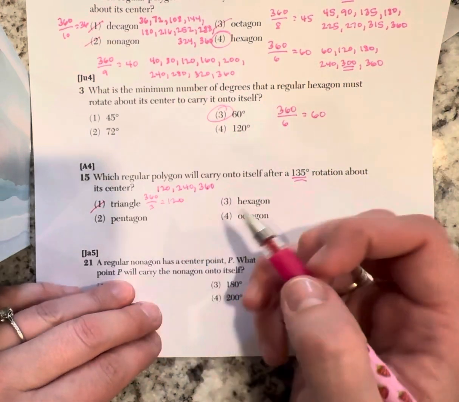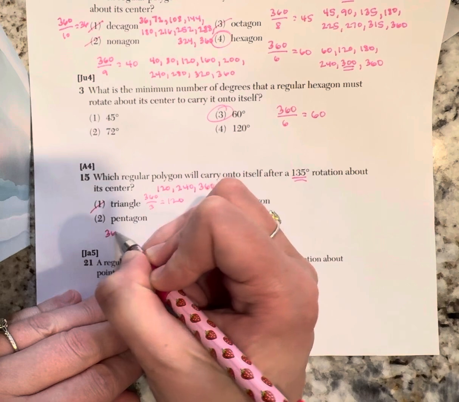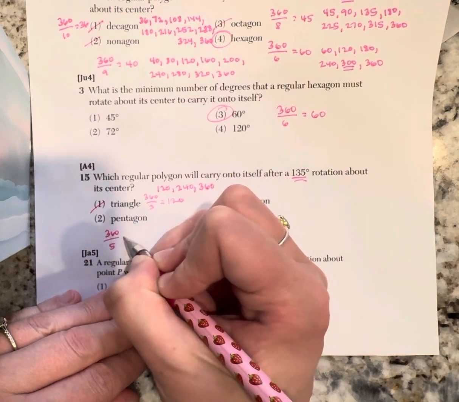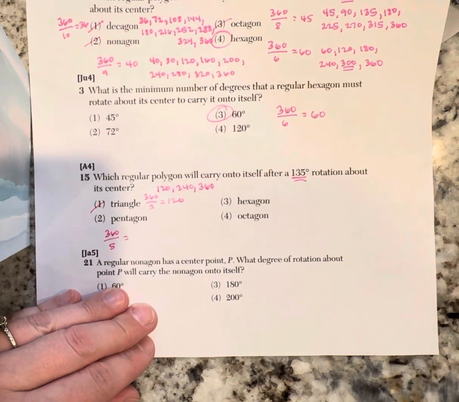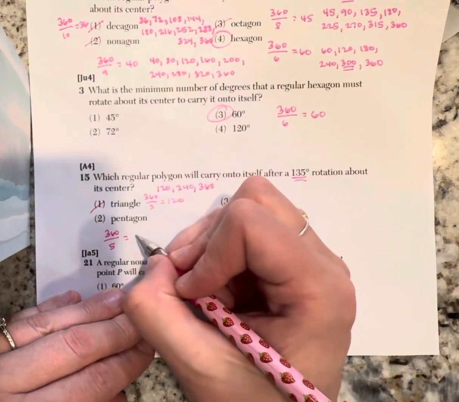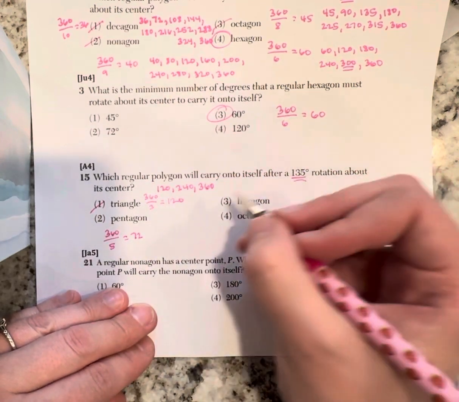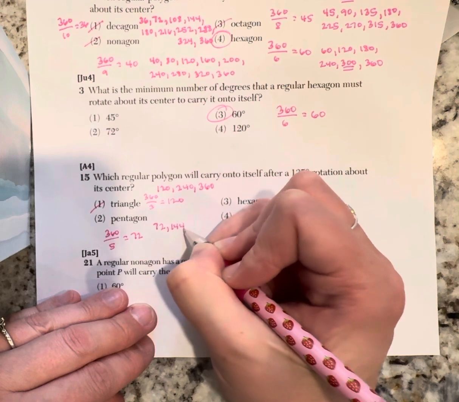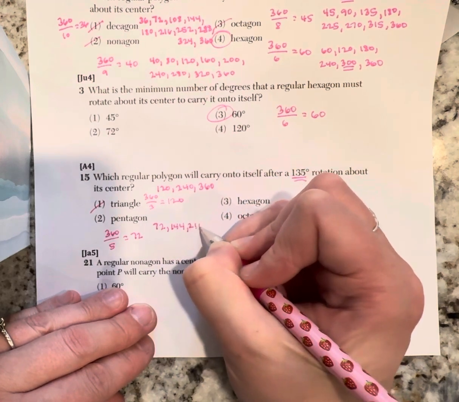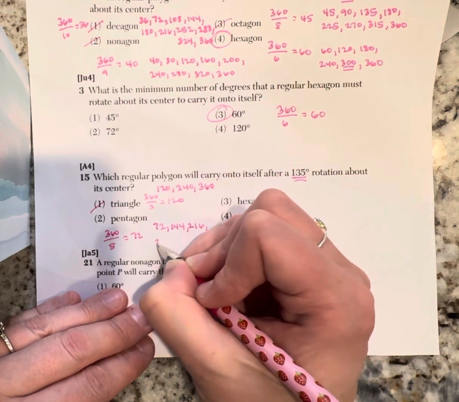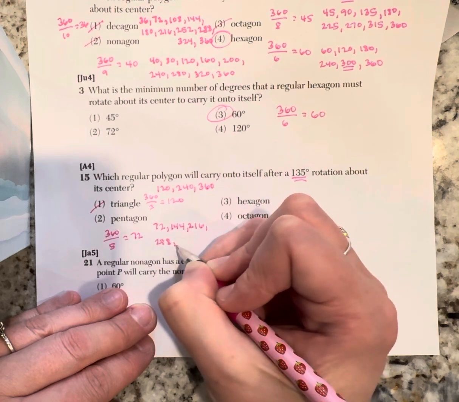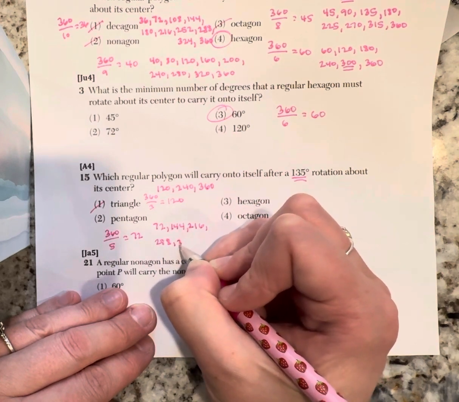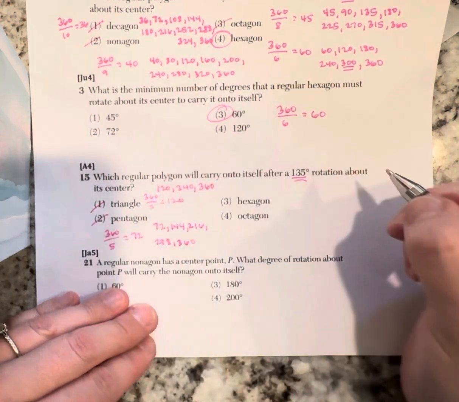Now, pentagon, 360 divided by 5 for a pentagon. That was 72, and we can count by 72s. 72 plus 72, 144, plus 72, 216, plus 72, 288, plus 72 is 360. That's no good.